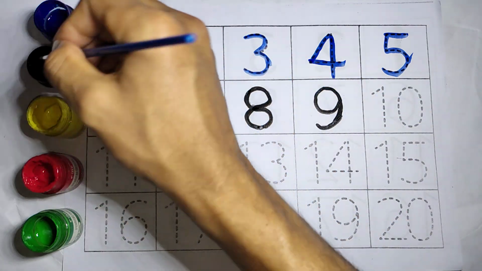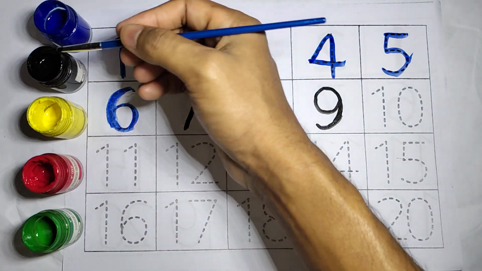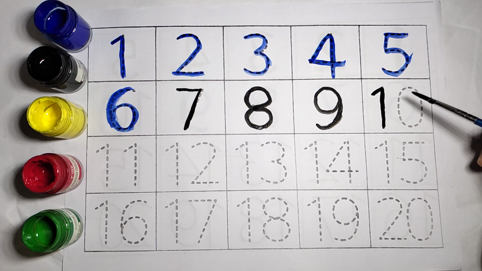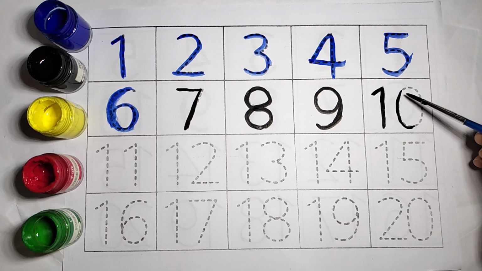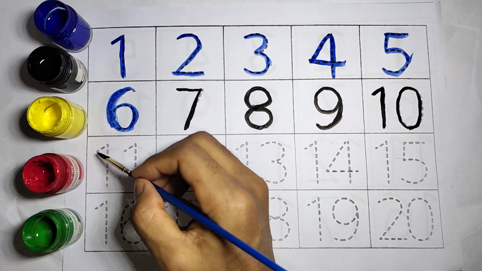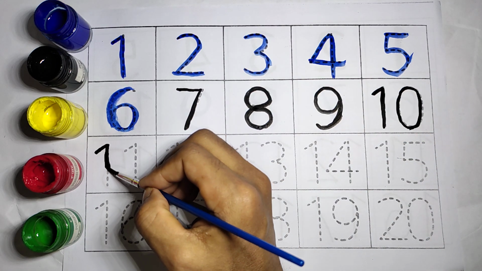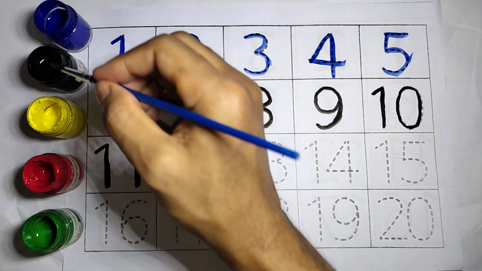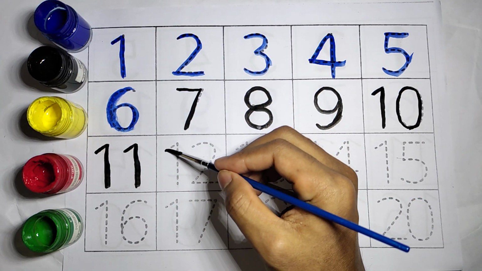N-I-N-E, 9. Now we draw the number of 10. T-E-N, 10. The next one is 11. And now we draw the number of 12.